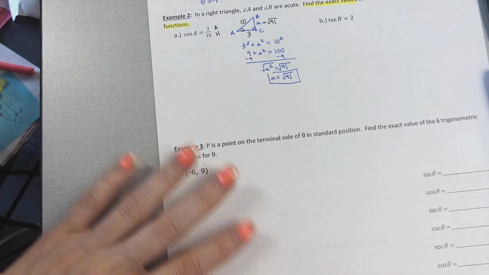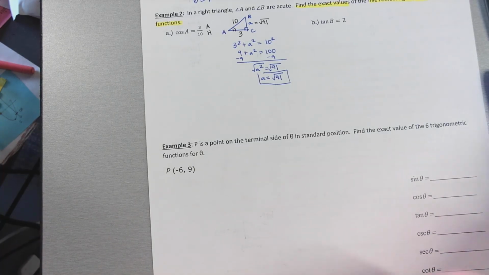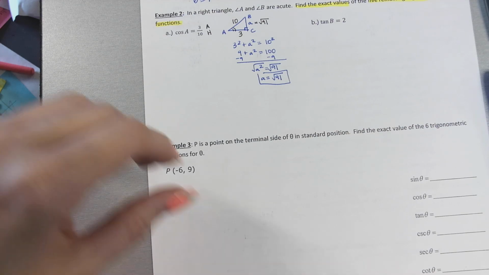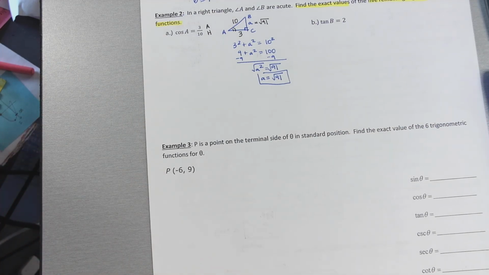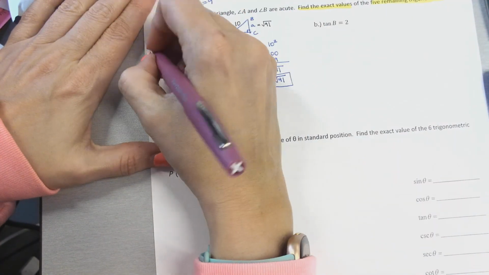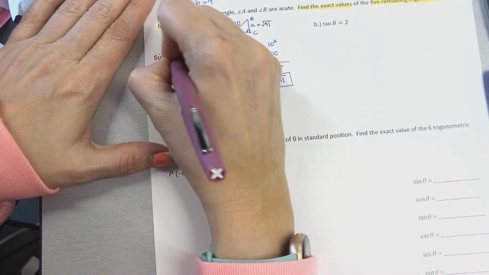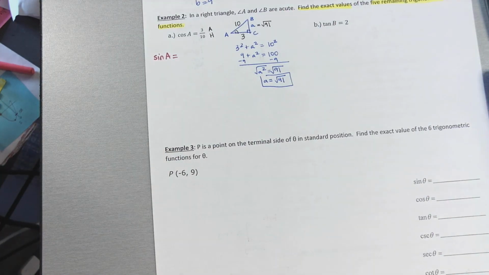Okay, so based on that, go ahead and find your sine, your cosine, your tangent, and the reciprocals. I'll give you a moment to get some of those down. And when you finish that, if you want to start thinking about part B, you can draw your triangle.